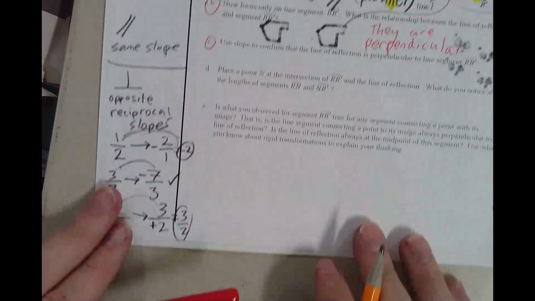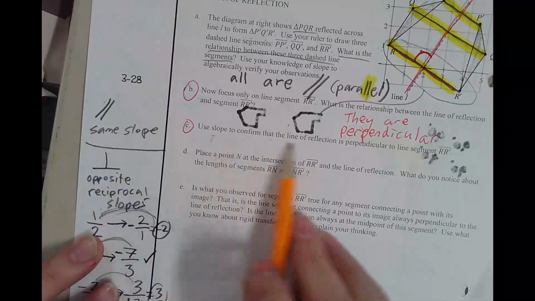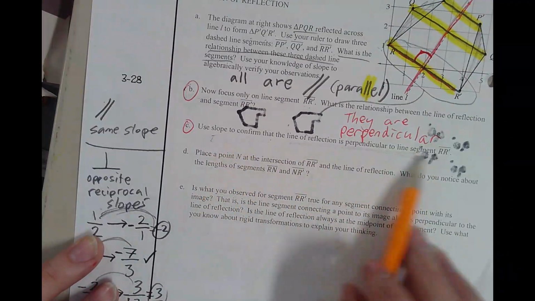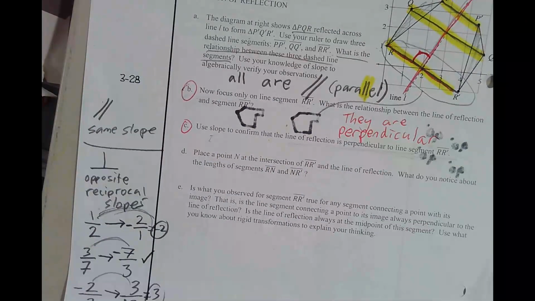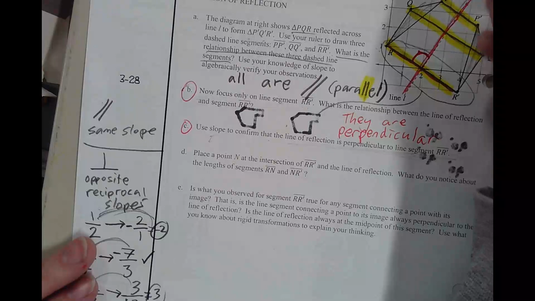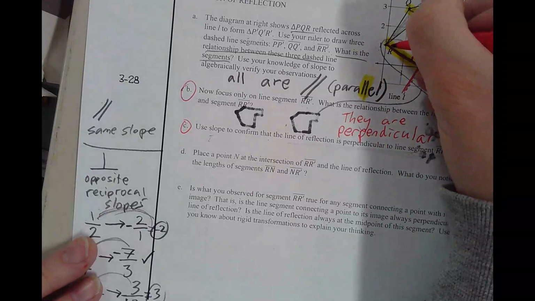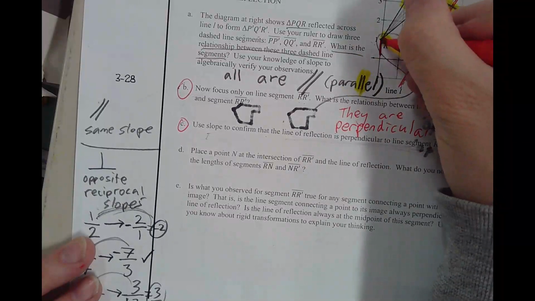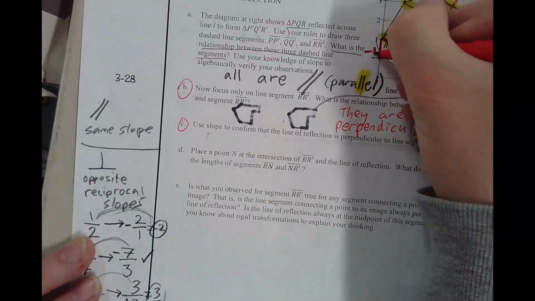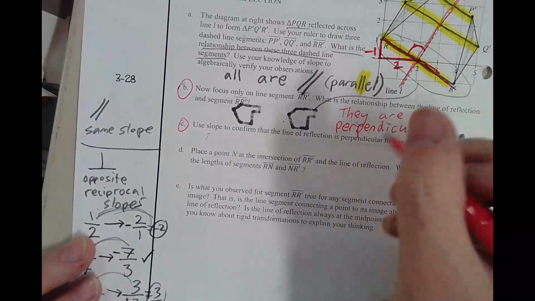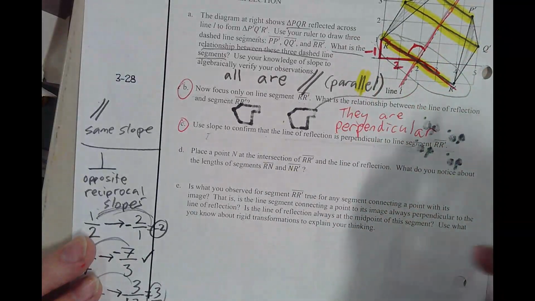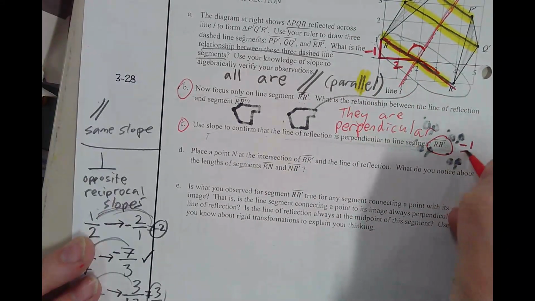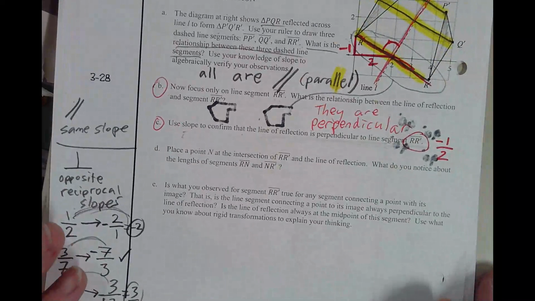Now letter C says, can you use slope to confirm that the lines are actually perpendicular? So let's carefully figure out what the slopes of these lines are. So line R, R prime. What's the slope? What's the rise over run? If you look at the rise over run, it's down 1 over 2. Down 1 over 2 is negative 1 over 2.